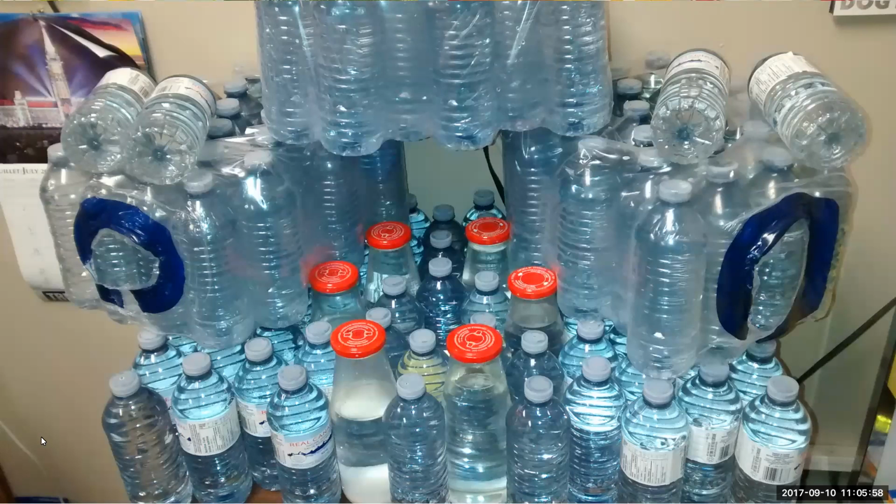So this picture here is showing a plasma water reactor. And the red caps there are forming a hexagonal shape. And inside the bottles of the red caps, I have CO2 GANs, copper GANs, and zinc GANs. And there'll be another slide later to show in more detail.